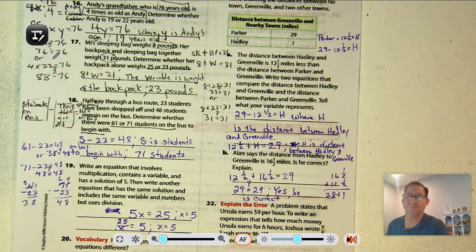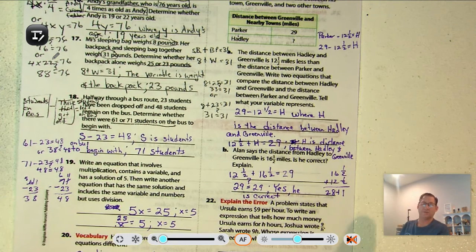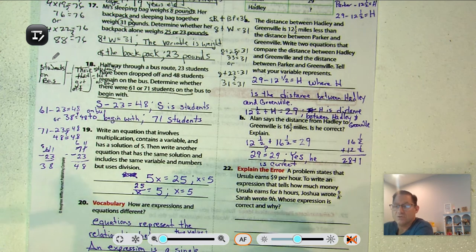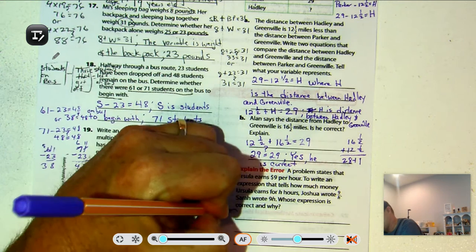All right, 22. A problem states that Ursula earns $9 per hour. To write an expression that tells how much money Ursula earns for 8 hours, Joshua wrote 9 divided by some number of hours. Sarah wrote 9 times some number of hours. Whose expression is correct? Well, to figure out how much money somebody earns, you're going to take the number of hours and multiply by the rate that they're paid. So Sarah's would be correct.